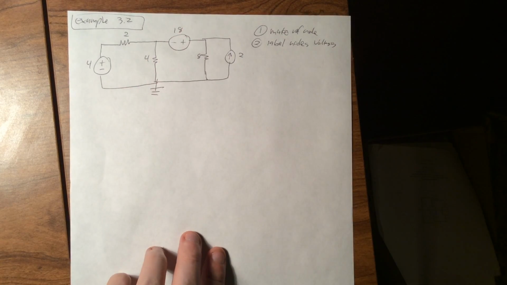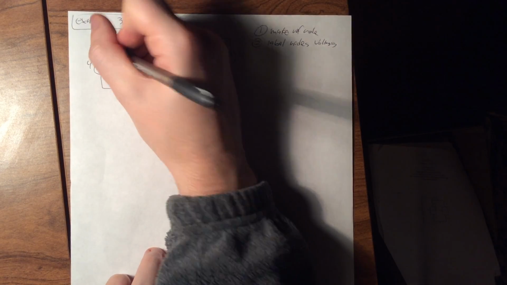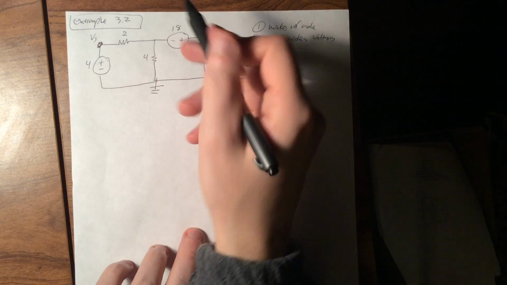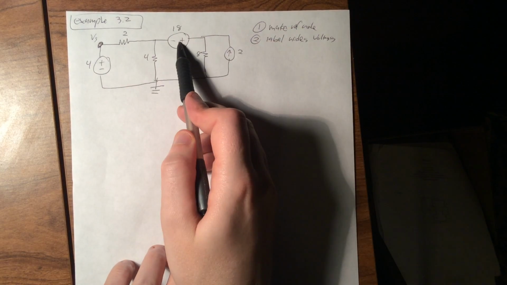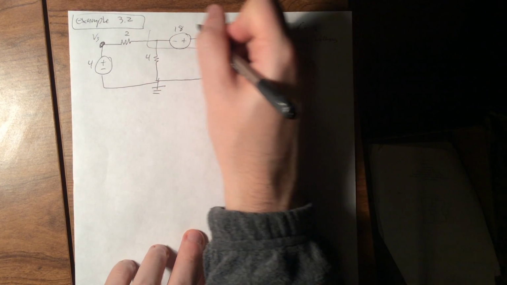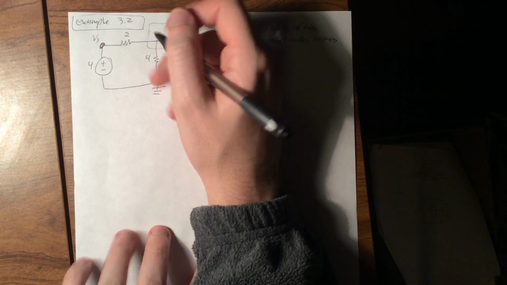All right, so what do we have for this one? We've got one over here, which is an easy one. We're going to call that Vs because it's the voltage of the source. And then over here, we've got V1 and V2 with the source in between. We can make this even easier, though. We can pull this whole piece out and make this one giant node, which is what we're going to do.